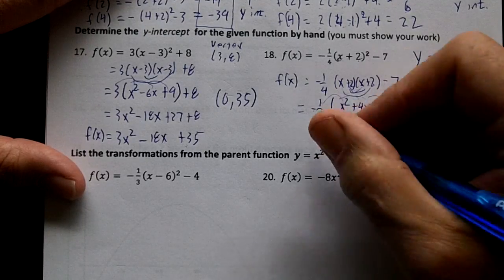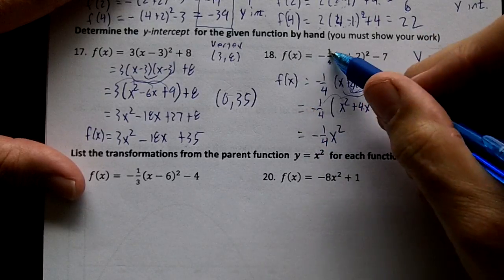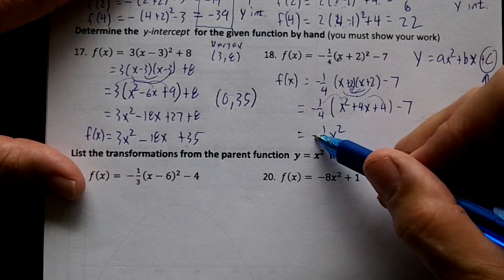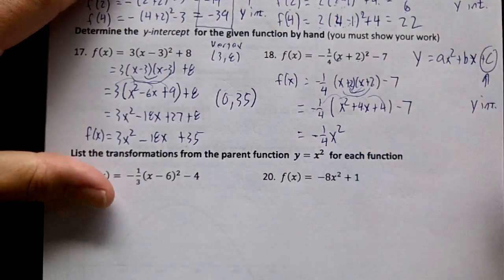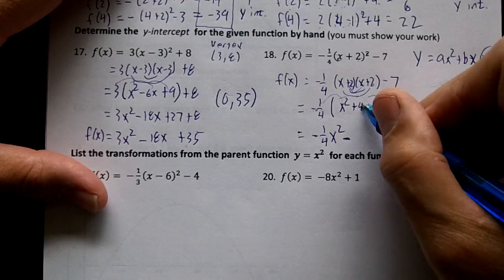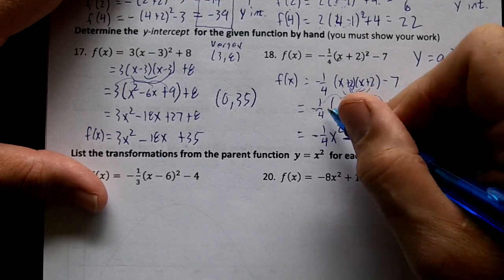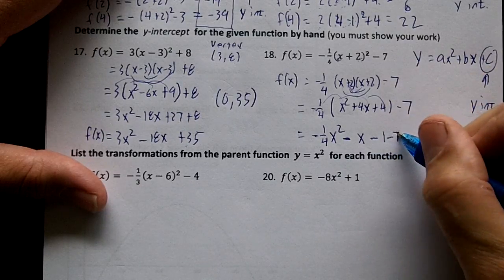Negative 1 over 4 times x squared is negative 1 over 4x squared. Remember, your a will be the same in both equations. This is open down, and it's vertically compressed. And then a negative times a positive is a negative. 4 times 1/4 is 1. We don't have to put the 1, x. Negative 1/4 times a positive 4 is a minus 1, minus 7.